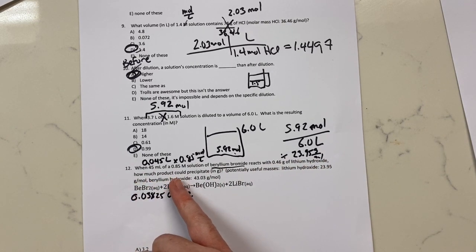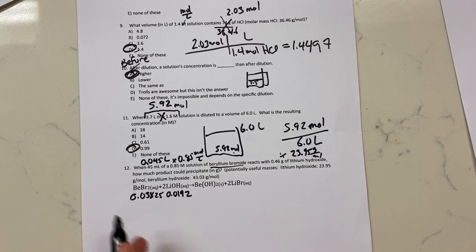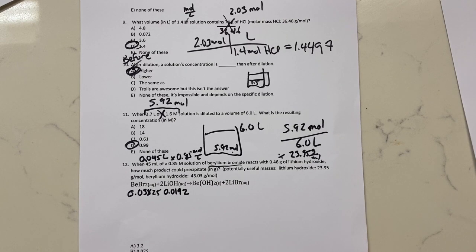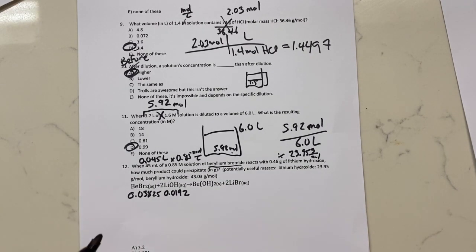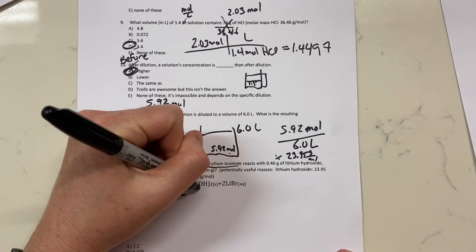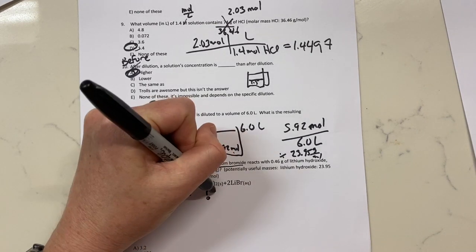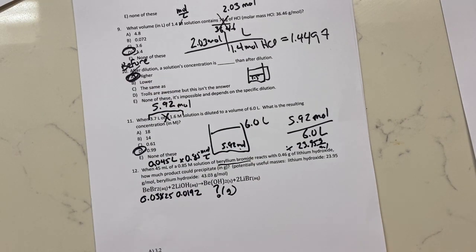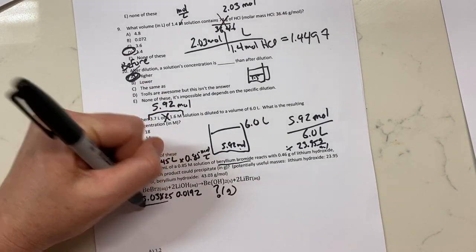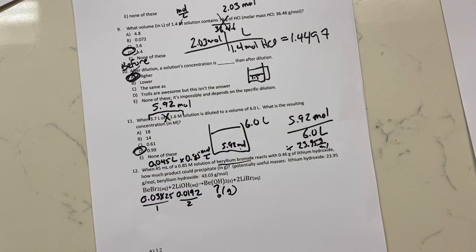It says how much product would precipitate now in grams. This is a reaction that, quite frankly, I shouldn't even have to give you at this point. You should understand double displacement reactions. You should know solubility rules. When it comes to hydroxide, you should know that that's going to be insoluble. So essentially it's saying, how much of this are we going to make? It's a standard theoretical yield question, but it wants it in grams. So the very first thing we do, we divide that by the coefficient of 1 and that by the coefficient of 2 to find out which one's the limiting reactant.